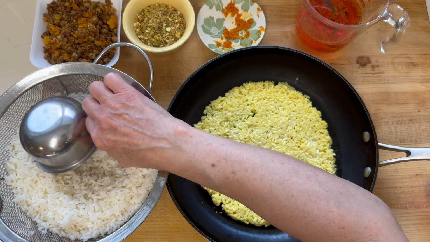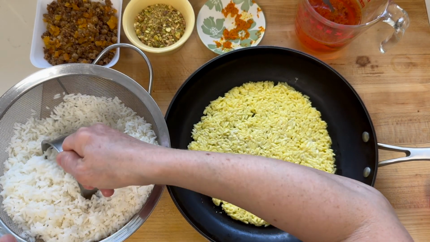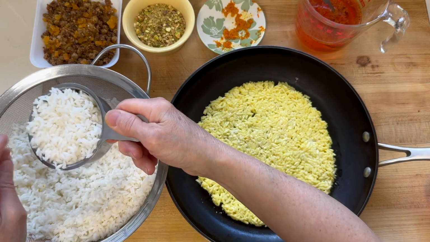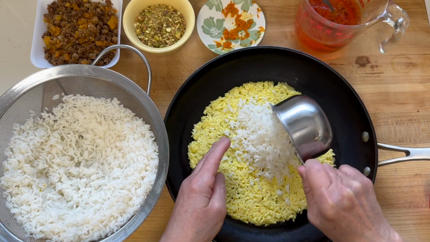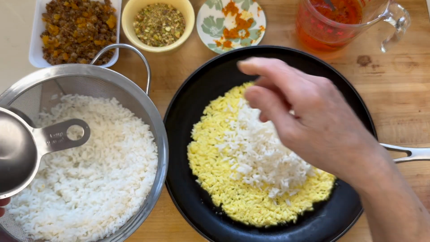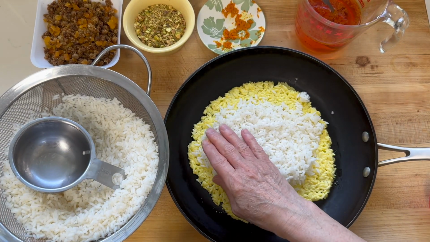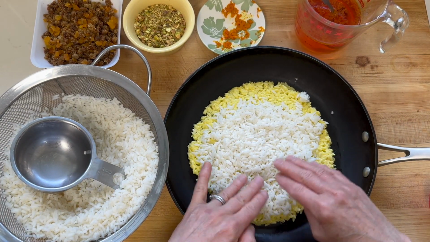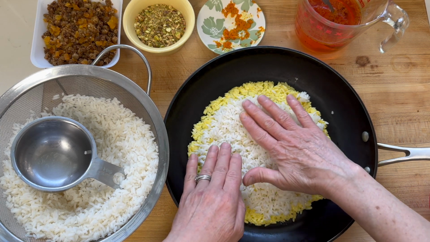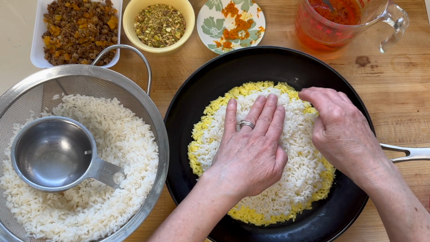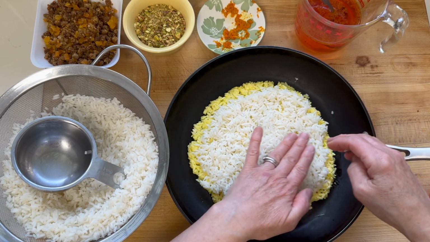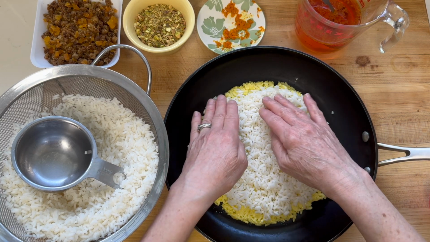Now for the 2nd, 3rd, 4th, 5th layer, we're going to take another cup of rice and add it on top of the yogurt rice and spread that out. I'm trying to keep it on top of the rice and not let it slip off into the sides. Again, the pan is a little too big for this particular dish, but it'll all work out.